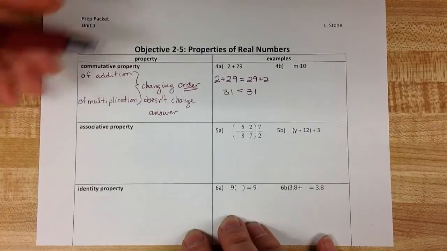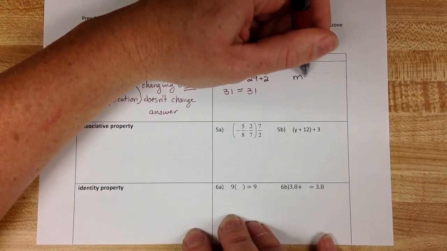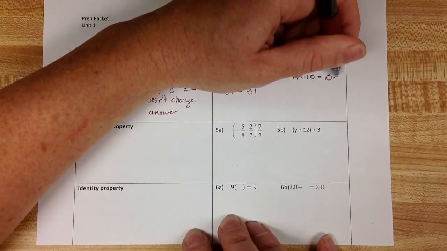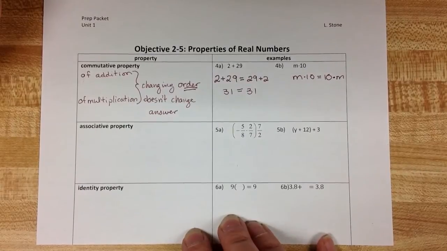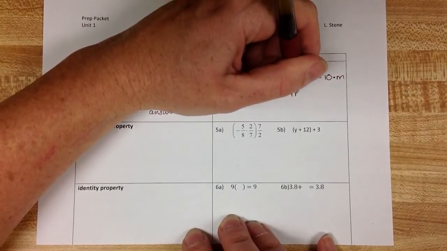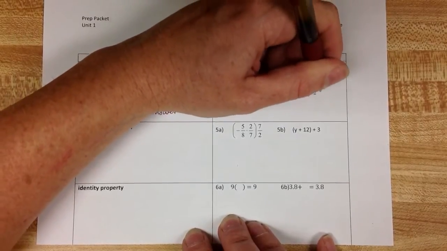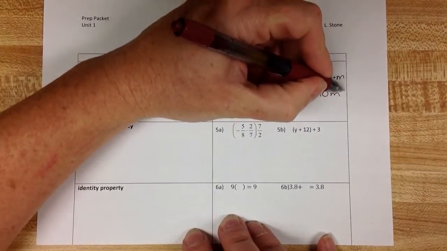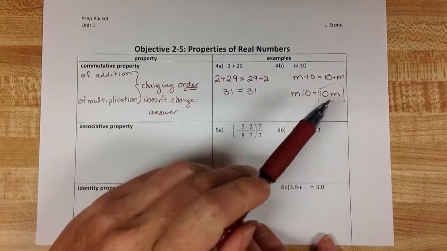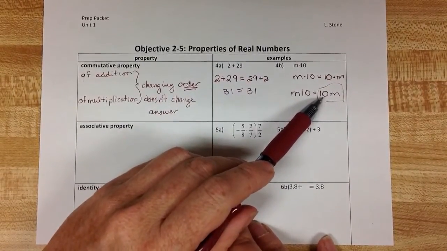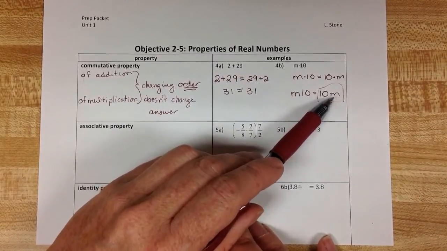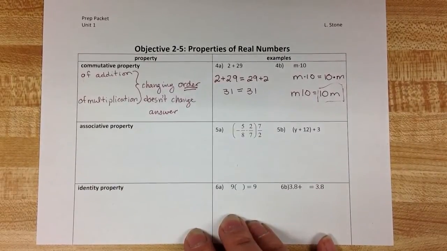The same thing is true of multiplication. In this example, I have m times 10. That's the same thing as 10 times m. And as I said on the previous page, we usually don't use an operation symbol in our multiplication, so this would be more traditionally written as m10 or 10m. As you look through algebraic expressions, you'll start to notice that the constant, which is the number that stays the same, 10 always represents the same amount of stuff, goes in front of the variable, the number that doesn't stay the same, that varies from one problem to the next.